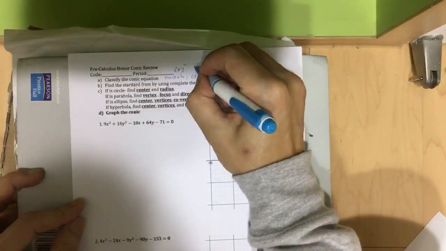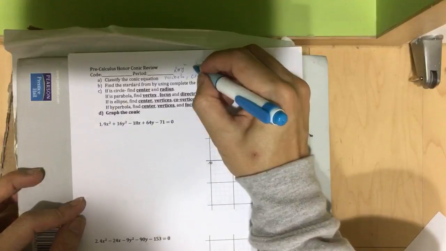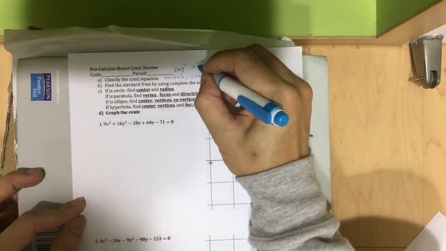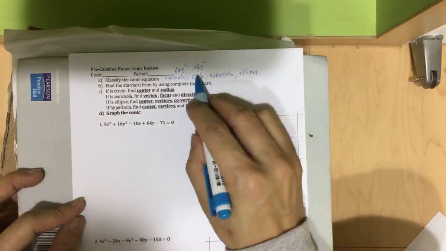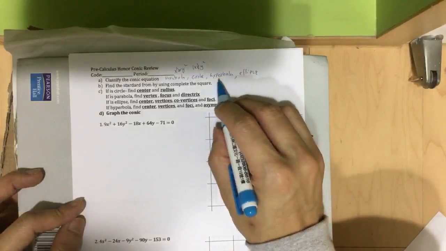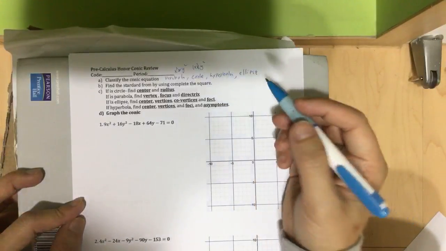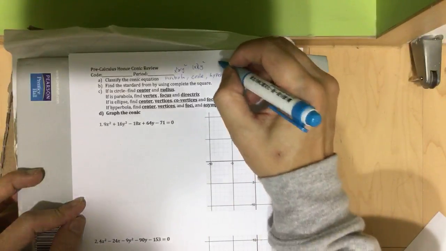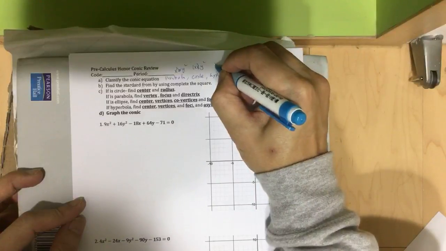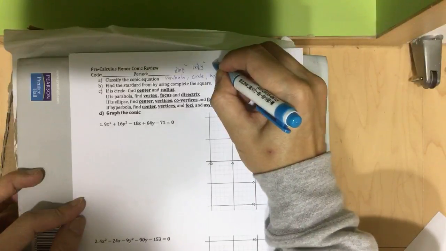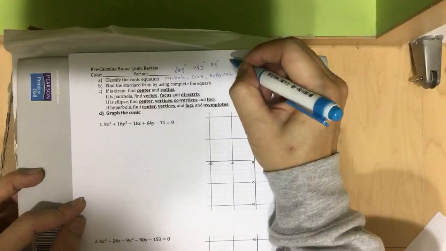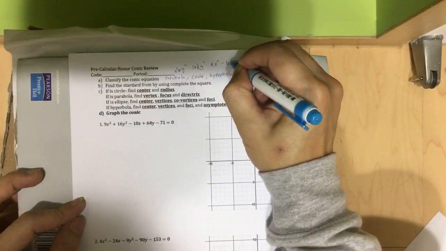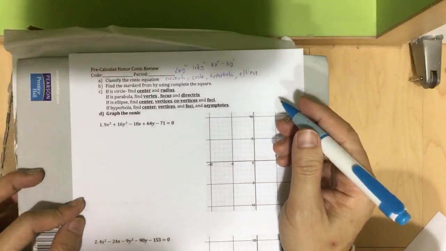This one has x squared and y squared, and they have the same coefficients. Usually they are either 1 and 1, 1y squared. Hyperbola and ellipse, the only thing different is that the x squared and y squared have different coefficients. So you have x squared with maybe a value a, and minus b y squared, or y squared minus x squared.